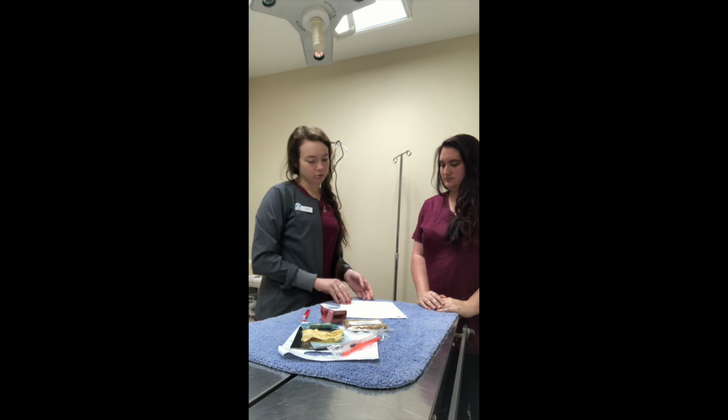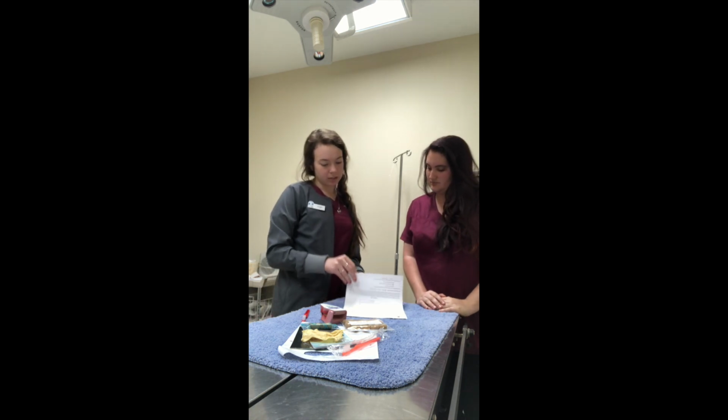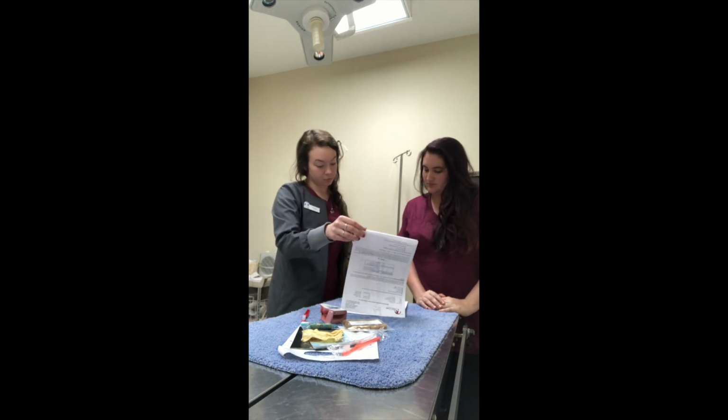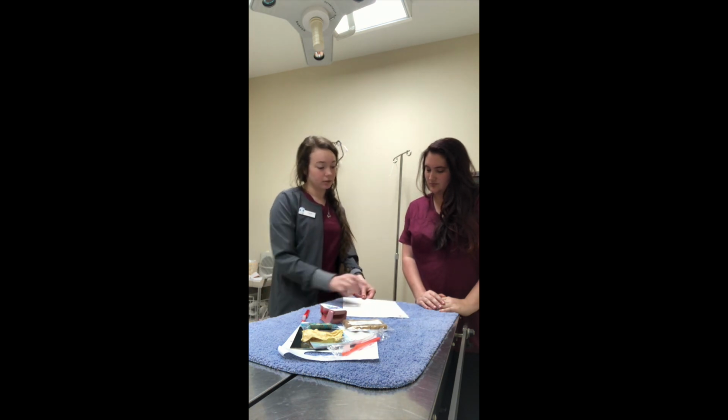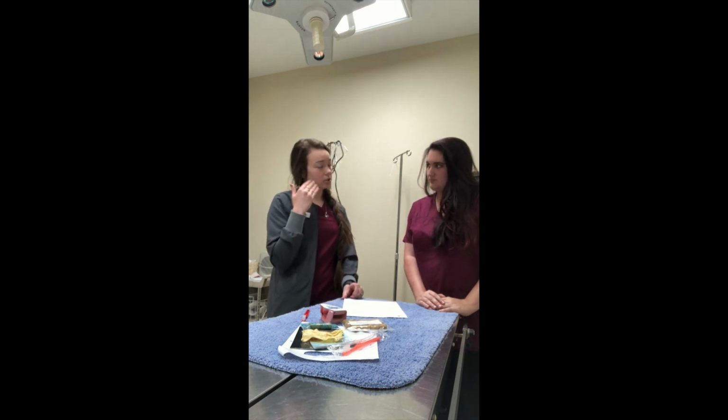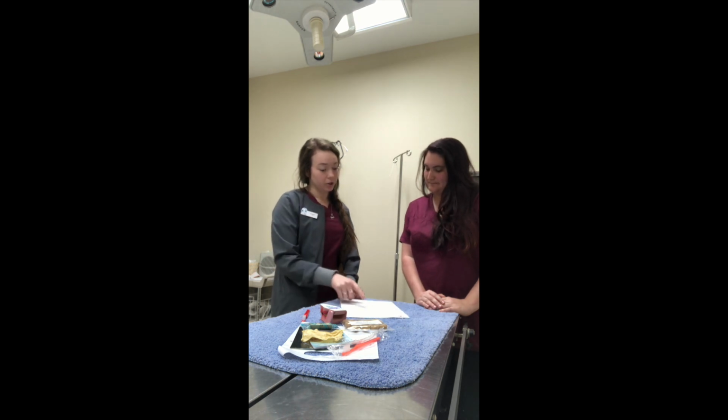Okay, so Sadie had her dental cleaning today. First thing we did was the pre-surgical blood work, and everything was within normal range. During her dental today, she did have an extraction of a tooth that was fractured and had some pulp exposed. And it is one of the larger teeth that she does use to chew. So you're going to want to soften her food for 5 to 7 days.